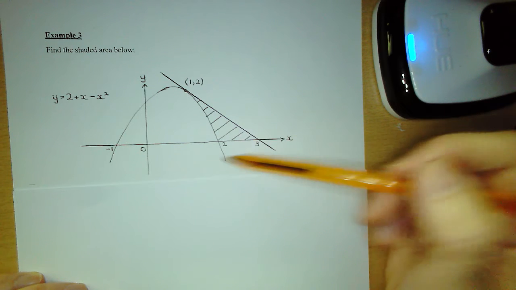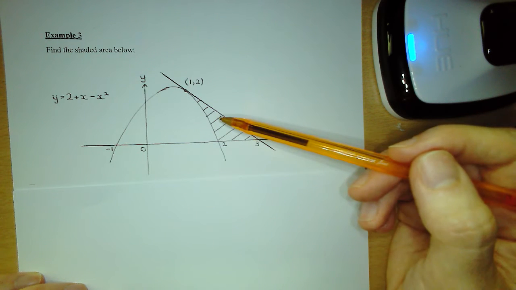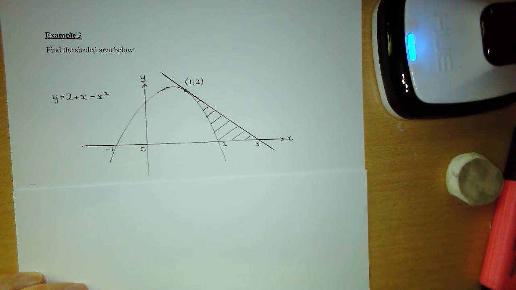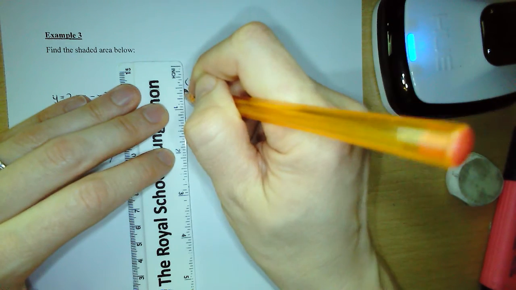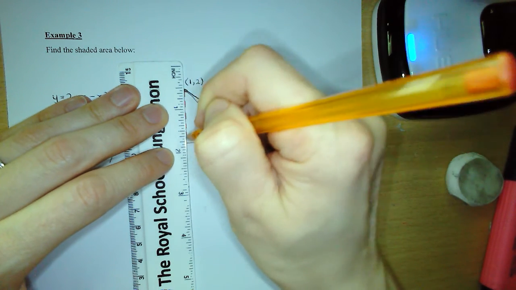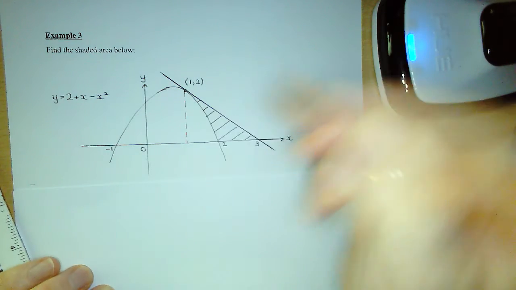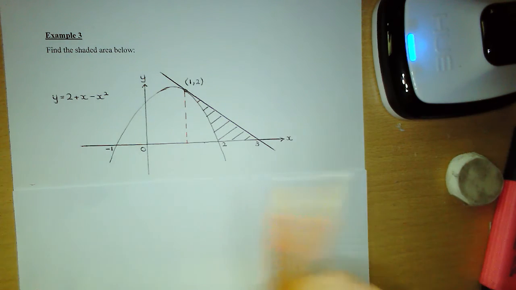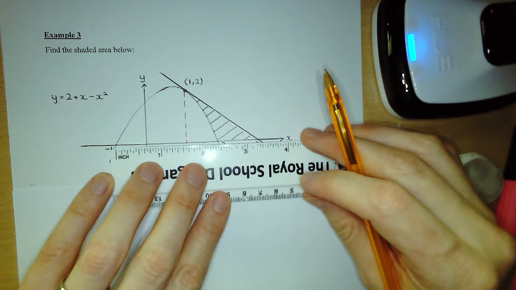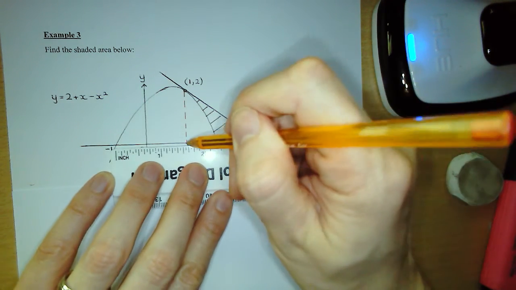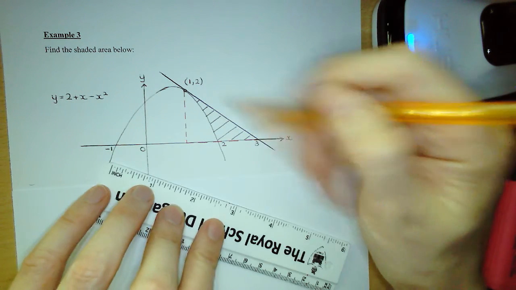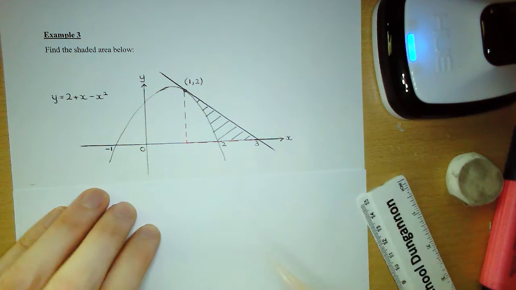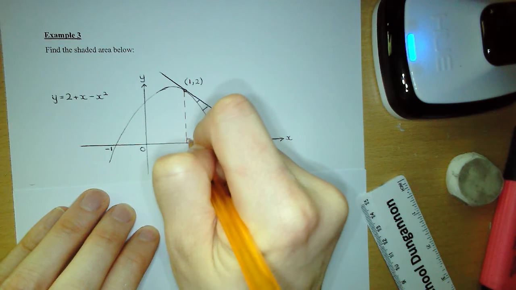Now, this area is quite difficult to break up, but what you could do is, if we go to this point 1, 2, and we draw a vertical line down from that point to the x-axis, and then we draw another horizontal line across the x-axis from that point to where this line here hits the x-axis, we have a right angled triangle.